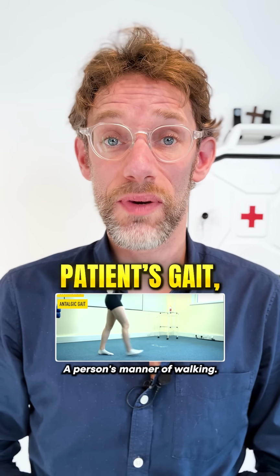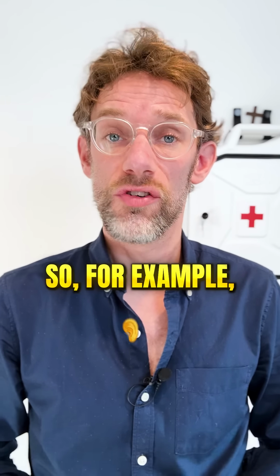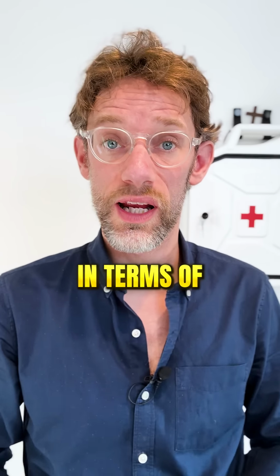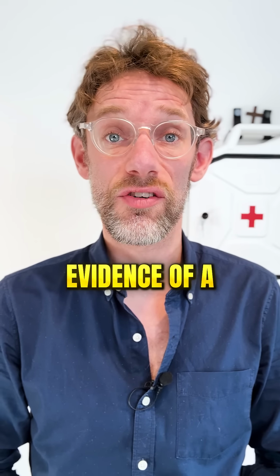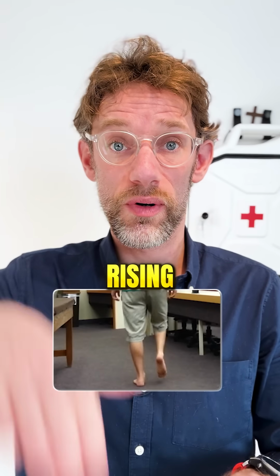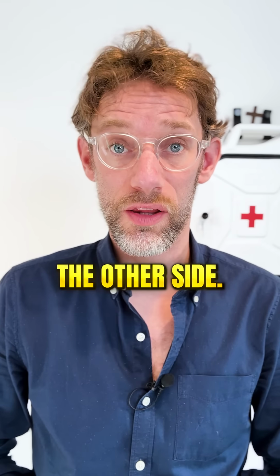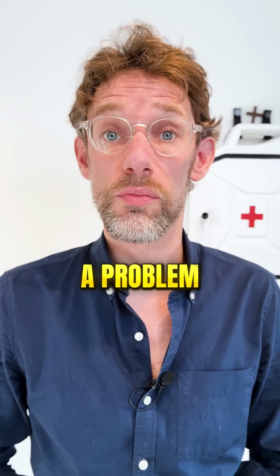When it comes to looking at a patient's gait, we want to both visually pay attention and also have a listen. So for example, when the patient is walking, in terms of listening, we might see evidence of a high stepping gait if we hear the slapping sound of that foot being raised and coming down with a much firmer impact than we have on the other side. Now that doesn't necessarily mean that there's a problem with the knee.